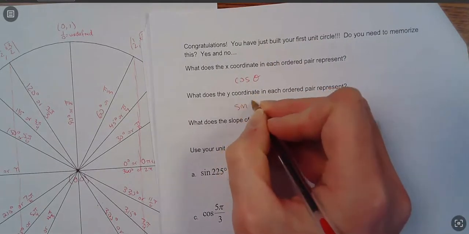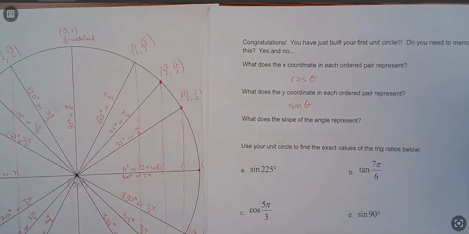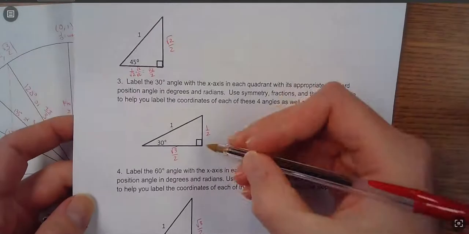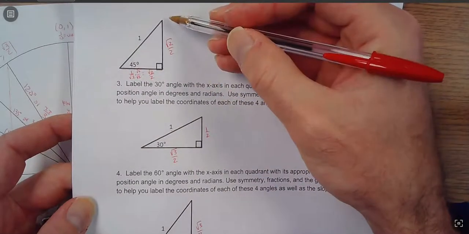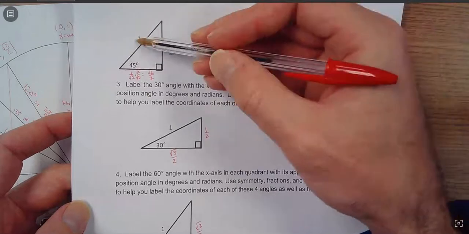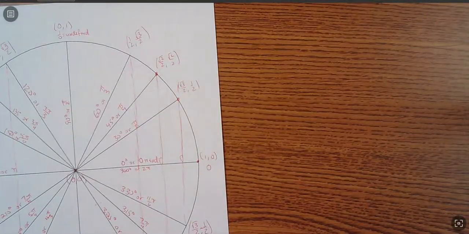The sine ratio. Okay, because how far up you went, think about these triangles here, how far up you went was always the opposite side, and the opposite over the hypotenuse is the sine ratio. Opposite over 1 is just the opposite. So all of these, all the y coordinates are the sine ratios.